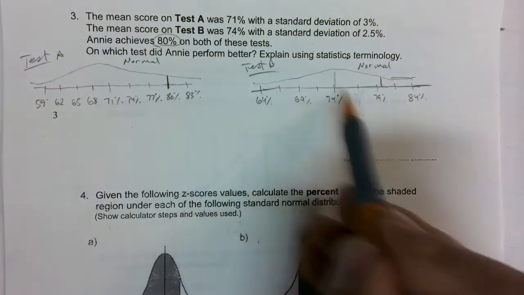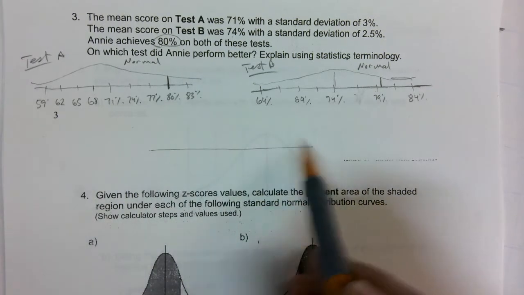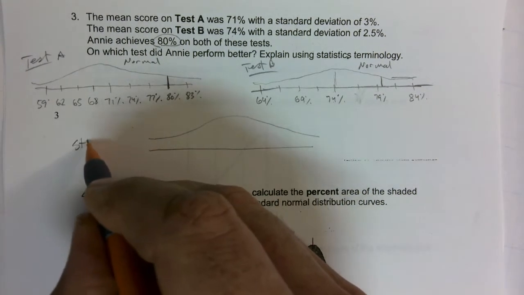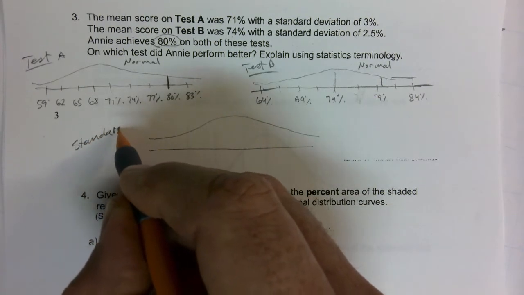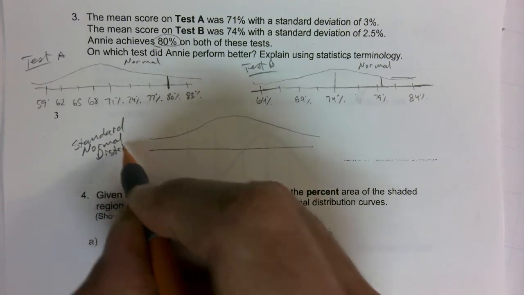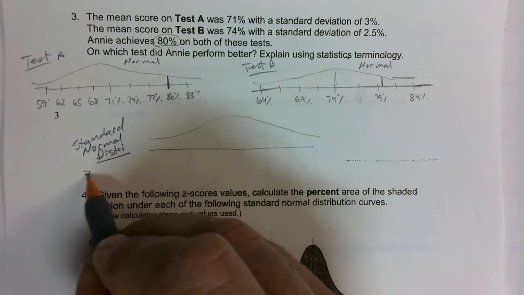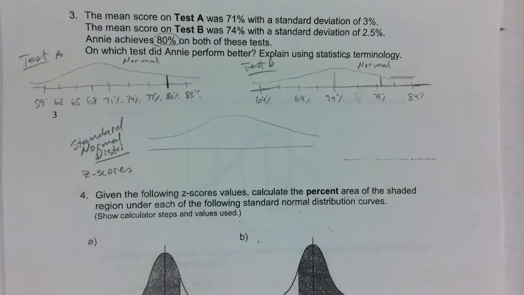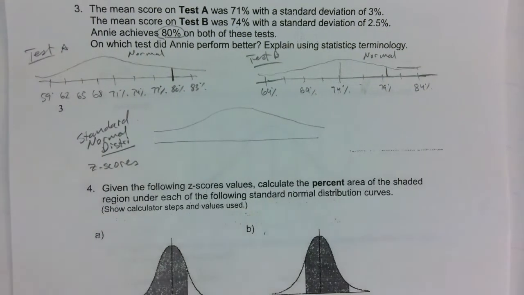What we do is we put them both on the same curve, which is the standard normal distribution. And a standard normal distribution uses z-scores, or as the Germans would say, z-scores. I'm just kidding.